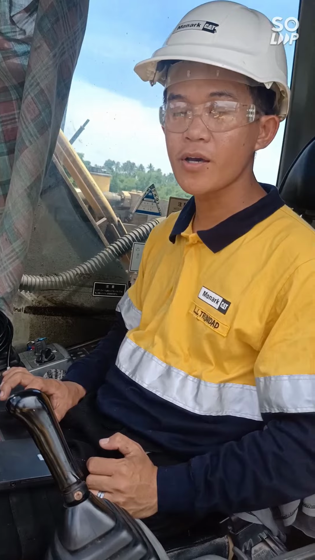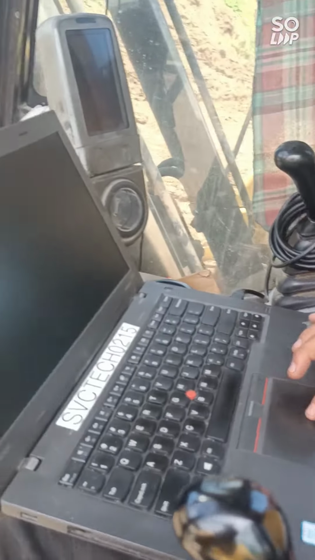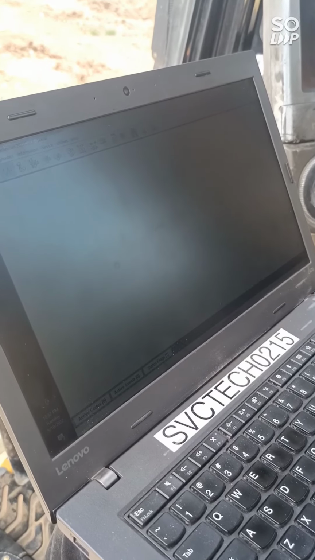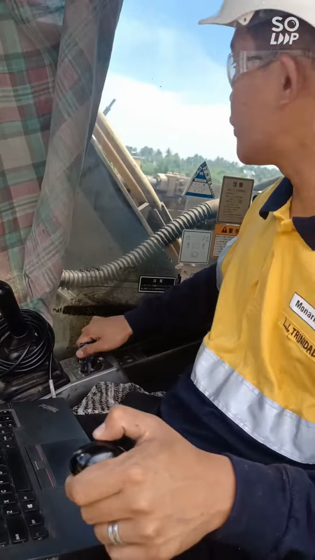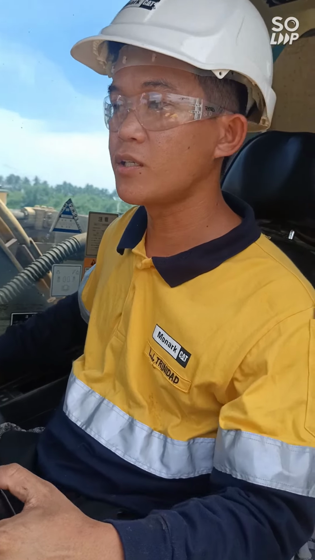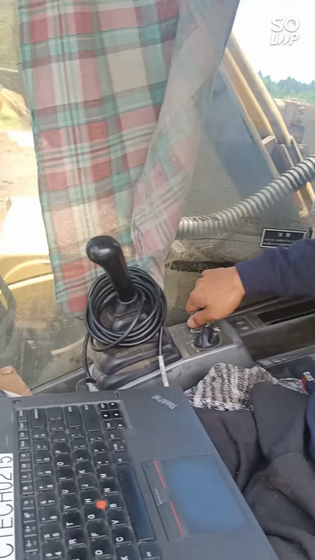we're going to start the machine and look for the engine speed operation. When starting the machine, you should be cautious if there are people around us.